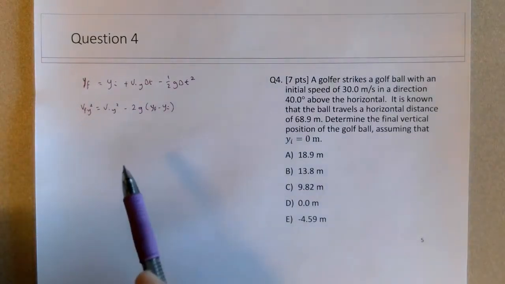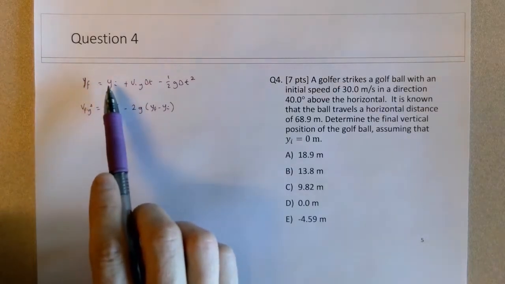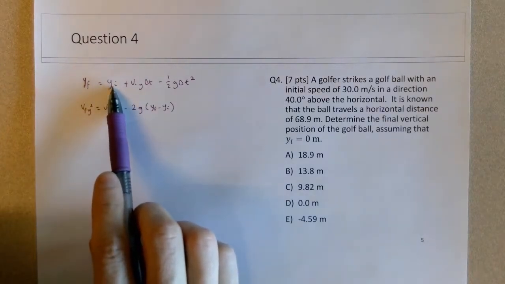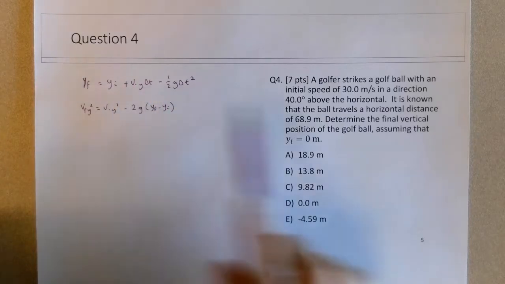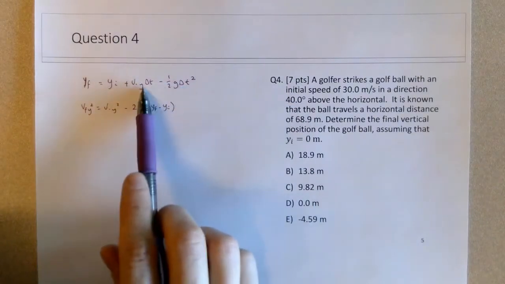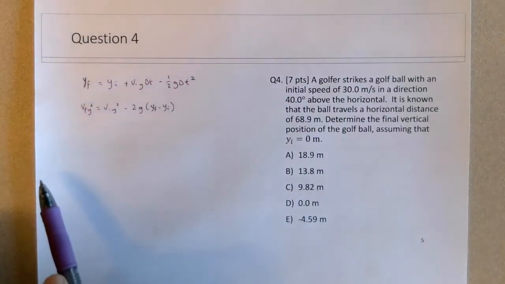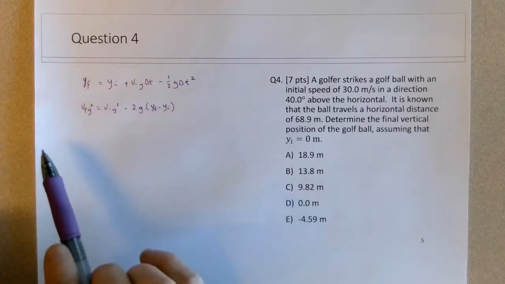If I take the first equation, we know what the initial position is, that's 0, so we know that for both. I can solve for viy knowing that I have the initial speed and the launch angle, but I don't know the time of flight, so that's a difficult piece for the first equation.